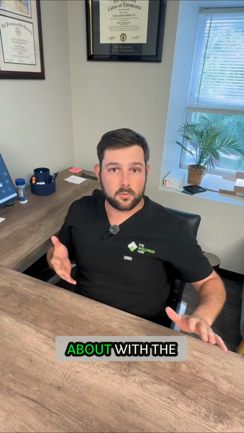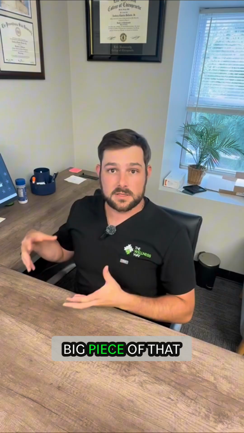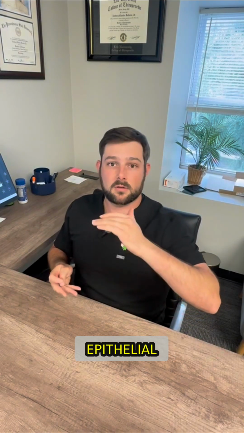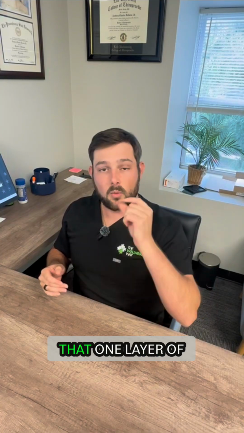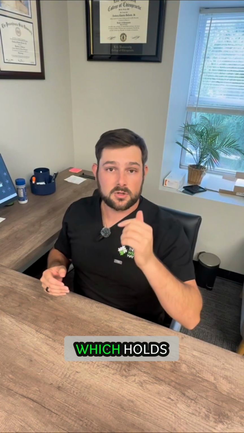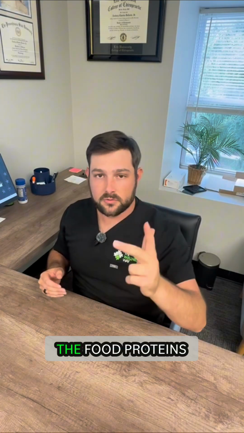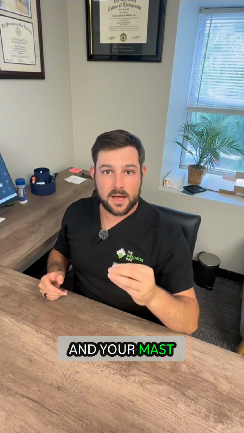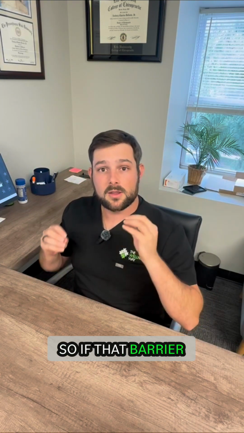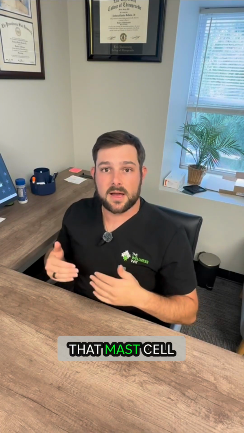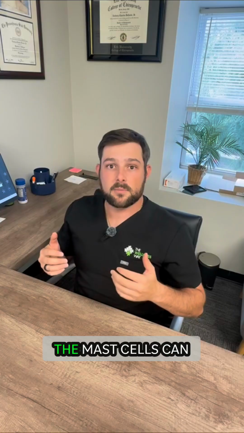Before, we talked about the feedback loop, and your gut is a big piece of that feedback loop. You have an intestinal lining, and below the intestinal lining, you have an epithelial layer of cells. Below the epithelial layer of cells, you have your mast cell. That one layer of epithelial cells separates your GI tract, which holds trillions of bacteria, your food particles, the food proteins, the infectious bacteria, and all the things that happen in the GI tract, from your mast cells and your immune system. So if that barrier in the intestine gets damaged or irritated, it's very easy to get access to that mast cell. And as that barrier opens, the mast cells can react.